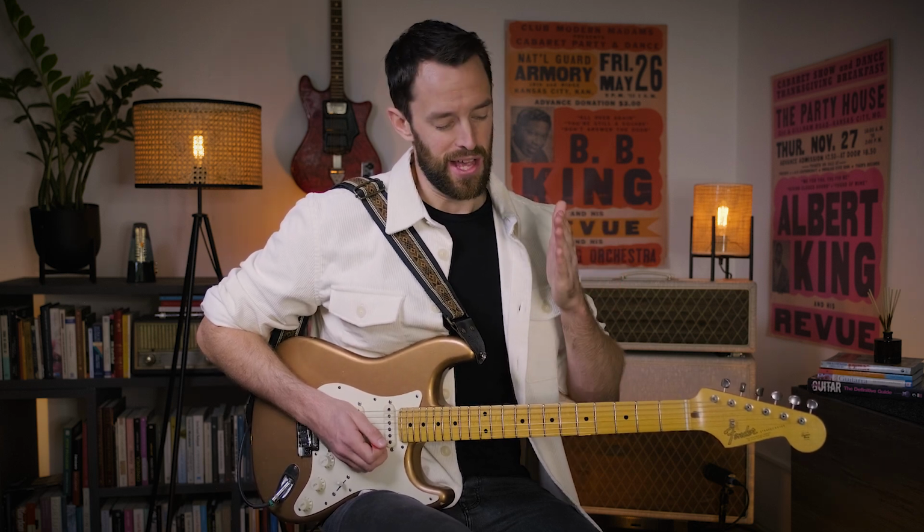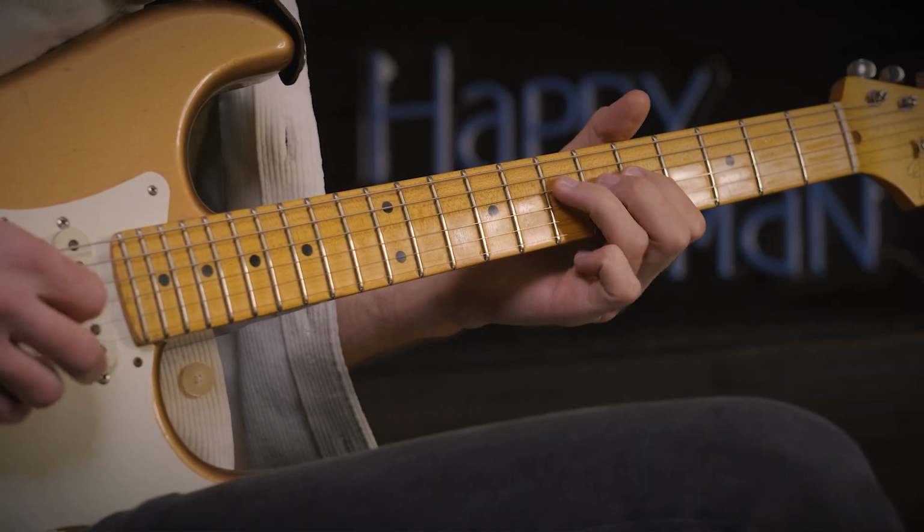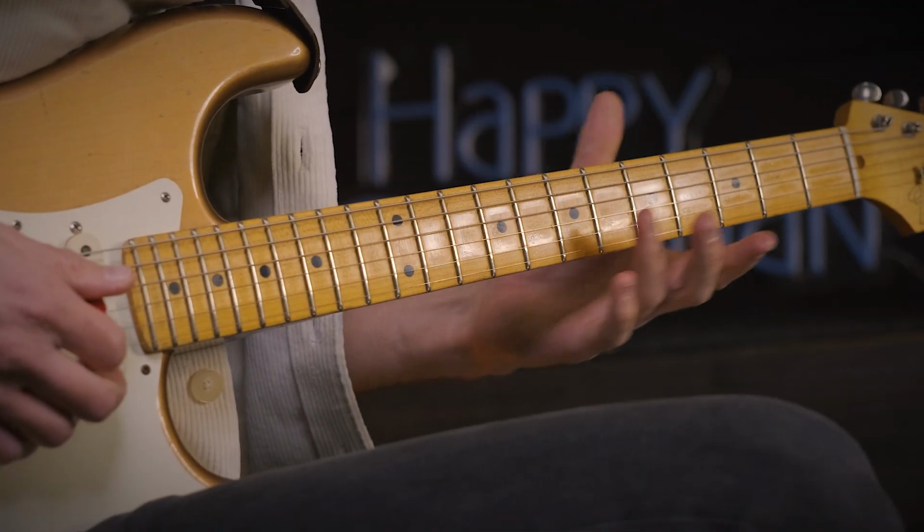Now, without turning this into a 20-minute theory lesson, some of those intervals have a resolved sound, create a feeling of resolution, and others don't. They create a feeling of tension. Now, within this pentatonic framework, the 2 notes that have the strongest sense of resolution are the tonic and the 5th.